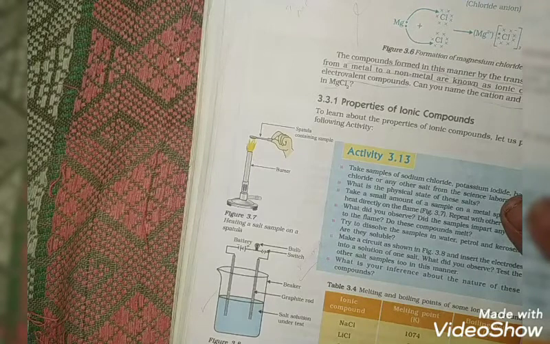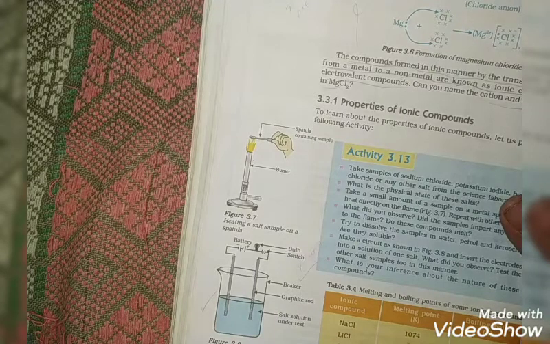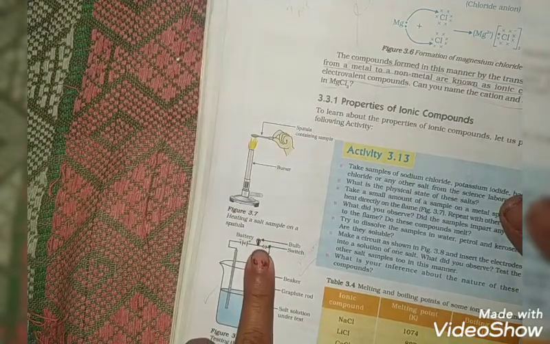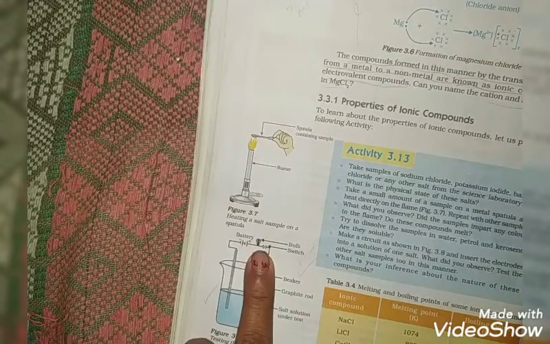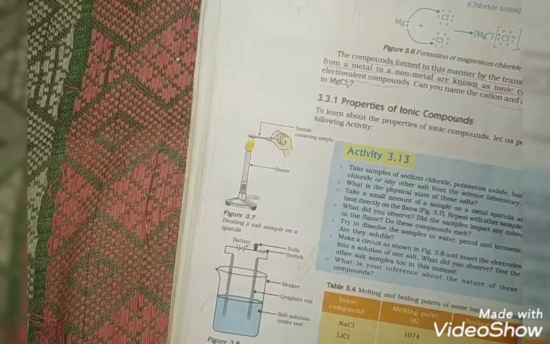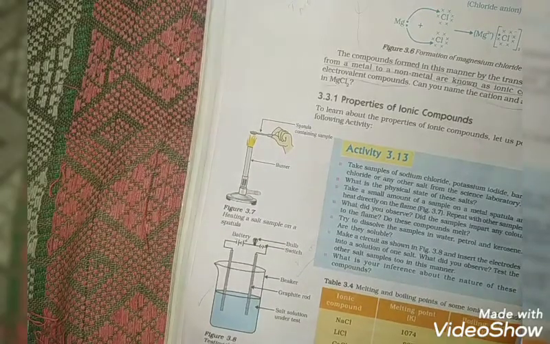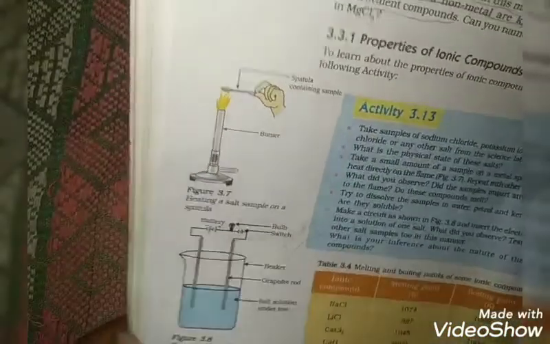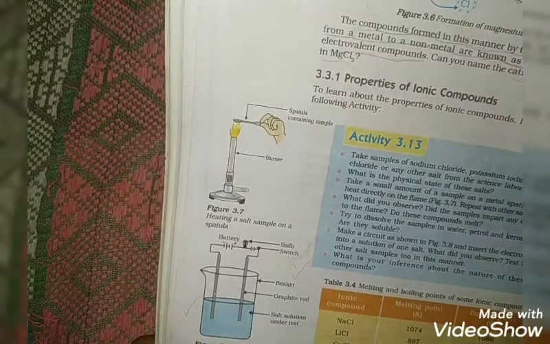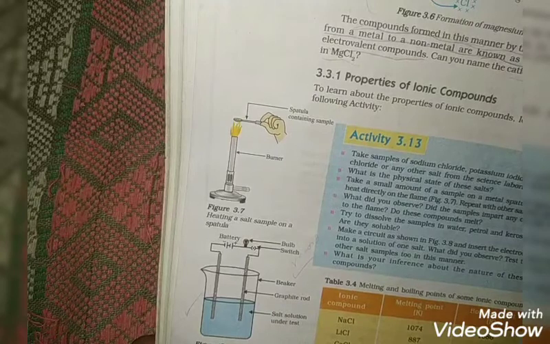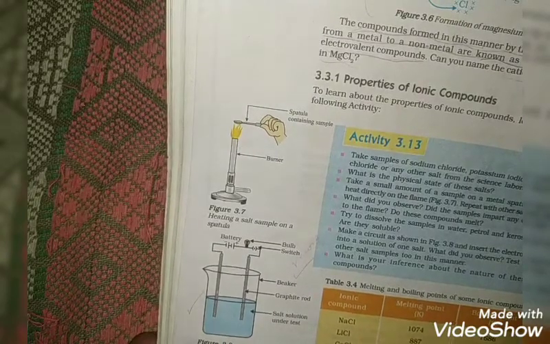From the battery you can get a graphite rod, and you can connect it to a battery and a bulb. When it is switched on, you can see that the bulb glows. The bulb glows because we have added salt solution in the beaker. So we can observe that the current is flowing in the circuit and the bulb glows.